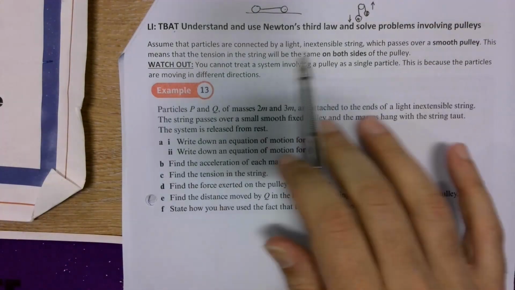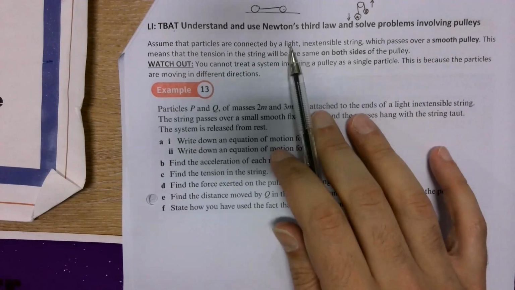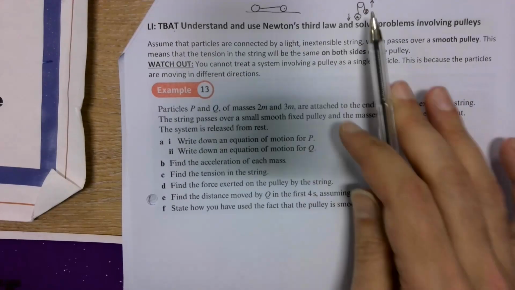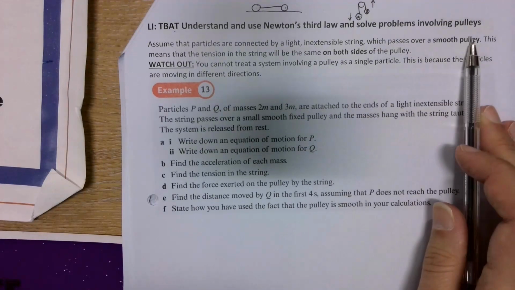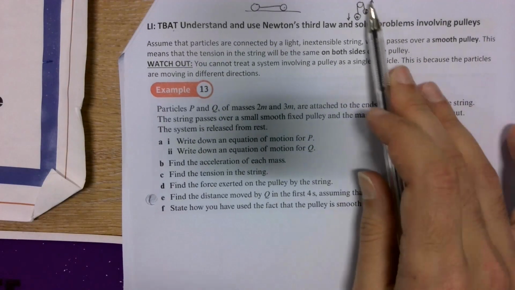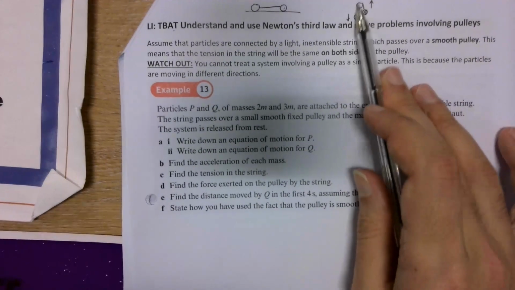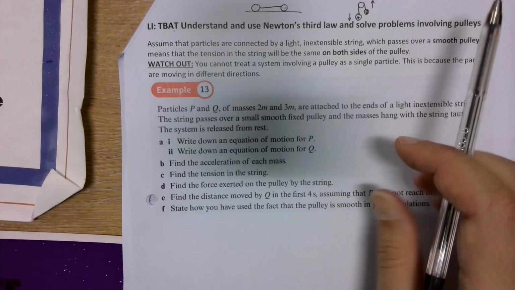Again, light inextensible string. The reason it's light is that we don't have to consider its weight. Inextensible means acceleration is constant throughout the string. And a smooth pulley means there's no friction, which means that tension is the same all the way through.